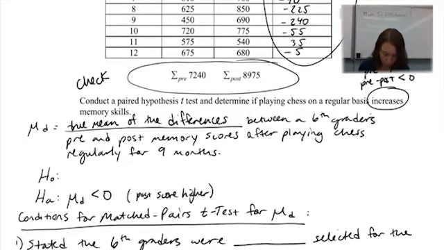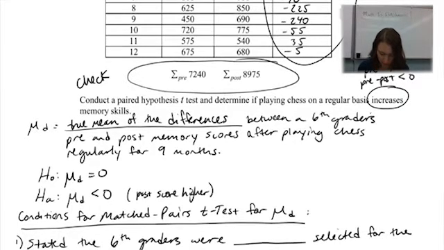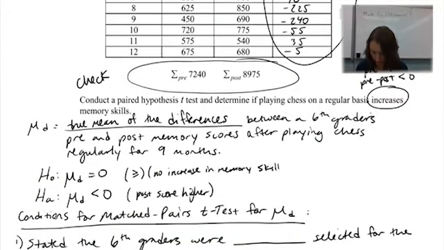The opposite of that, we're going to write mu sub d equals 0, but this is really greater than or equal to, kind of the opposite of our alternate. And so this would be no increase in memory skills. So either there was no difference at all, or maybe it even decreased.